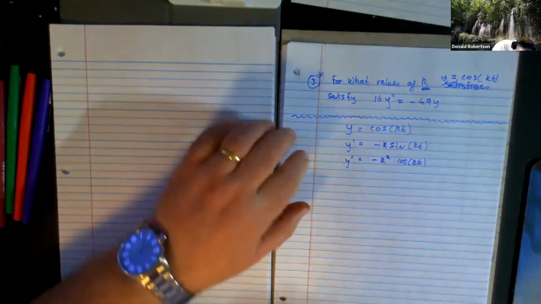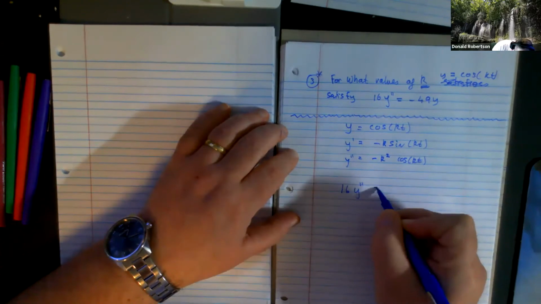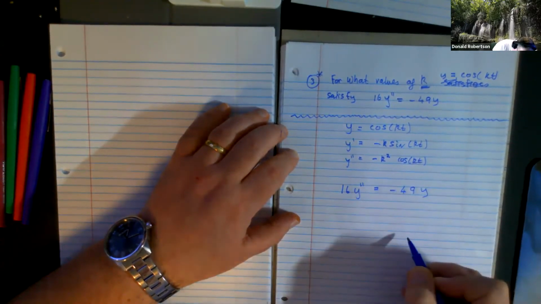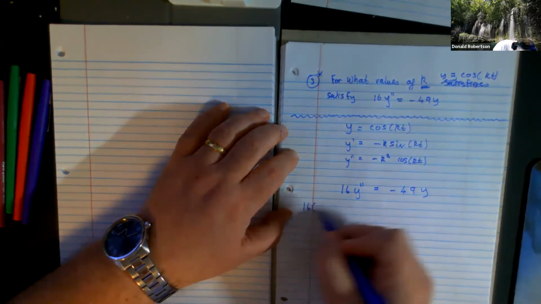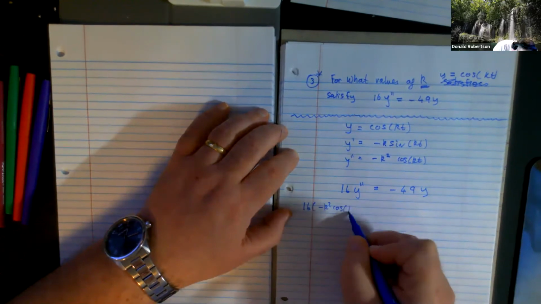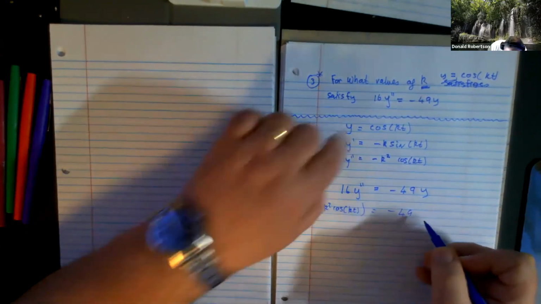Now, the differential equation says that 16 of the second derivative is equal to negative 49 of the original function. So 16 of these guys needs to be equal to negative 49 of the original guy.